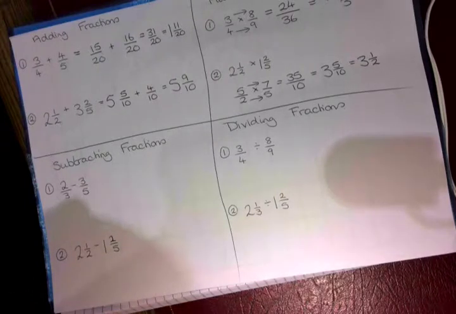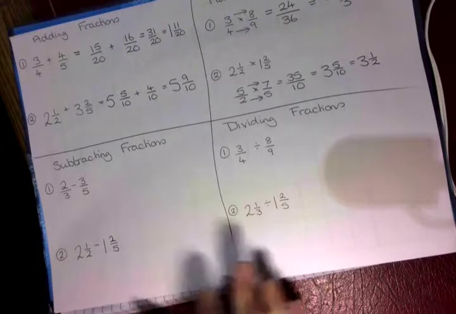Hi Year 9, this is take 35 of a little intro for you for the 4 rules of fractions. Just thought I'd give you a little bit of a reminder while I'm not there.